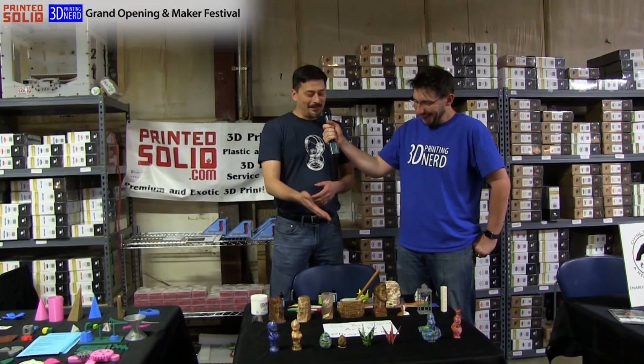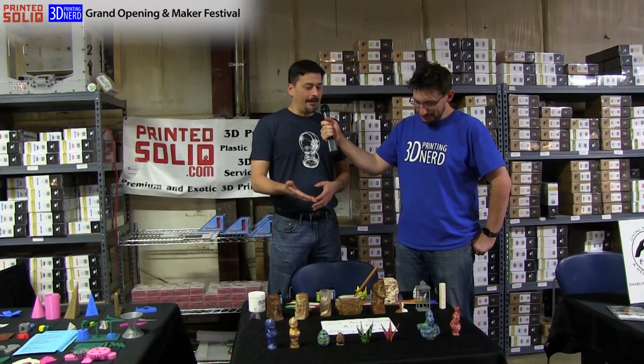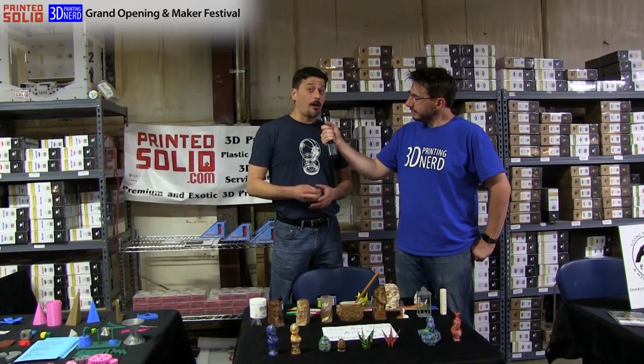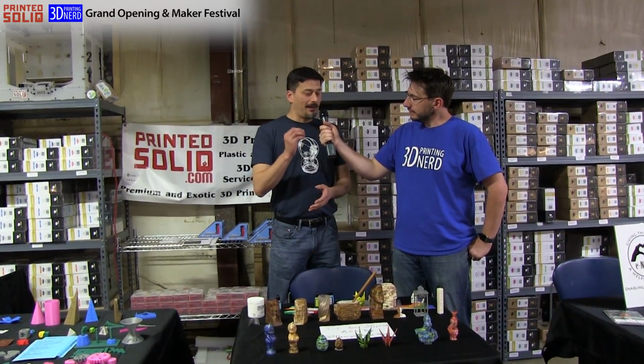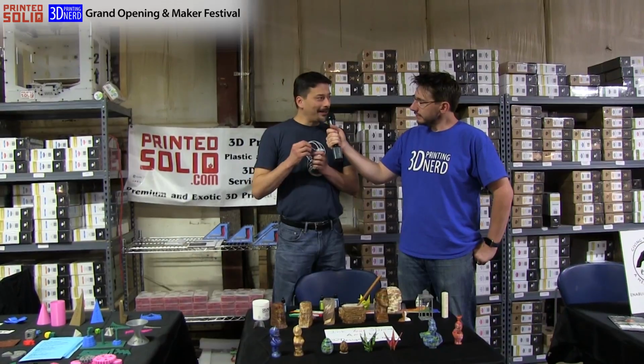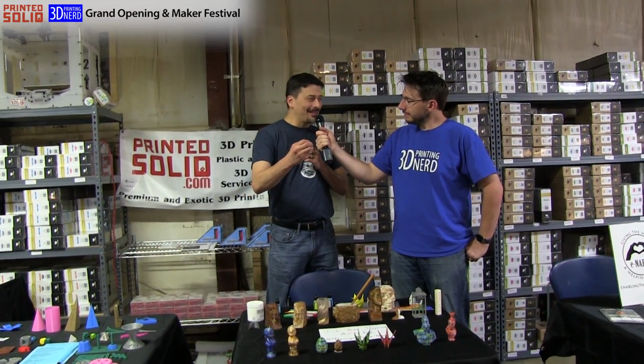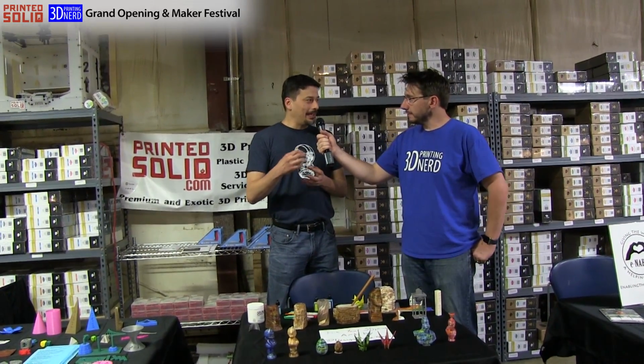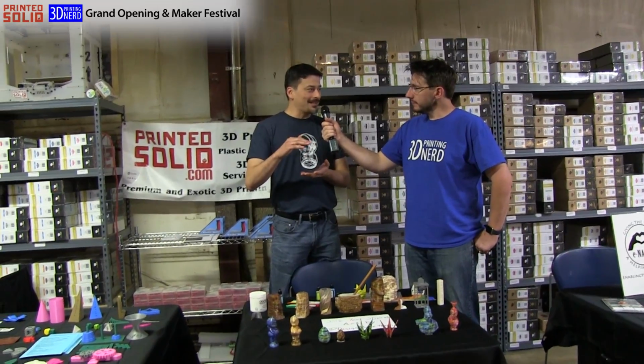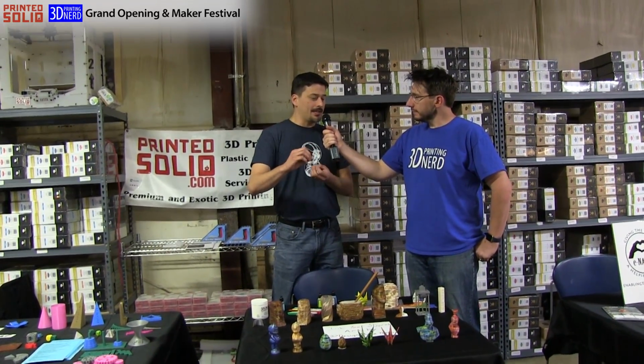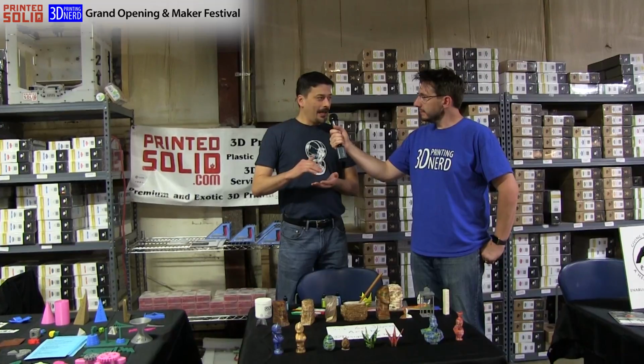But this is a technique that I've developed that uses alcohol-based ink, and you apply it to the surface, and the capillary action draws the ink along the layer lines, so it's taking advantage of the 3D printing process to create this really nice grain effect.